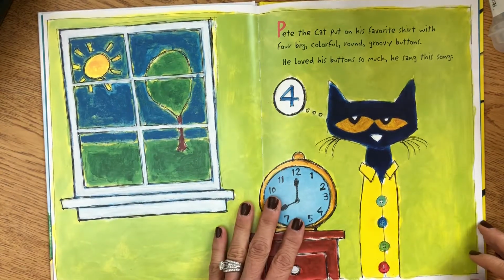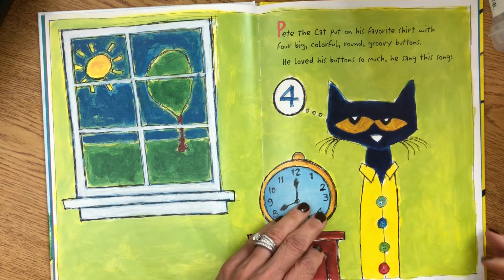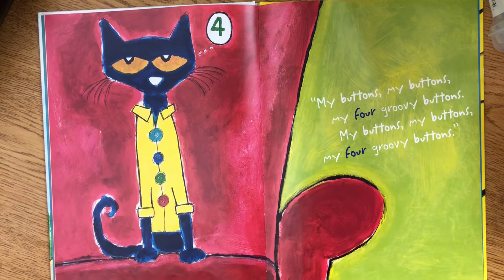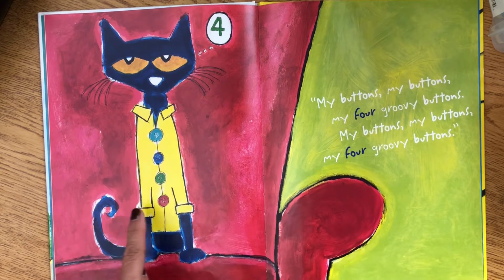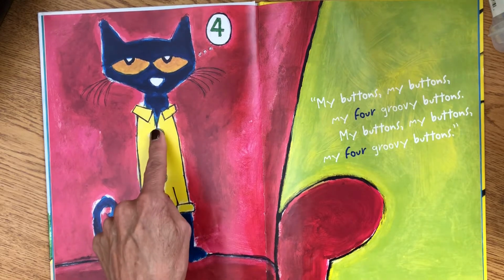Pete the Cat put on his favorite shirt with 4 big, colorful, round, groovy buttons. He loved his buttons so much, he sang this song. My 4 groovy buttons. My 4 groovy buttons. Let's count, friends. 1, 2, 3, 4.